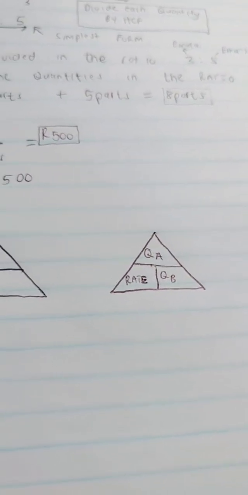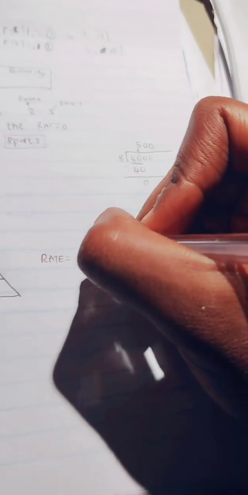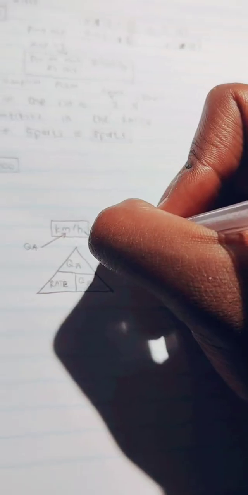Then here you have what I call your first quantity, which I will call quantity A. And then here you have your second quantity, which I will call quantity B. So if you want to calculate the rate of something, when you have, let's say, kilometers per hour, which is obviously a rate, from this side of the division line you will have quantity A. On this side of the division line you are going to have quantity B.